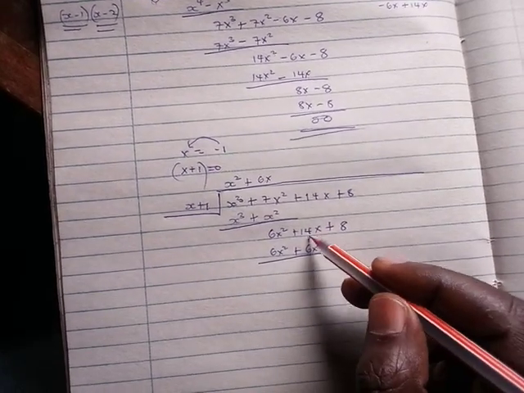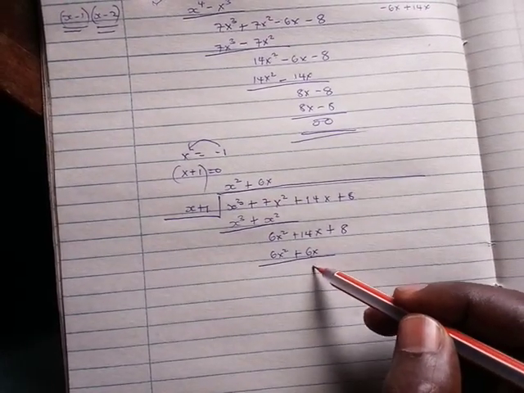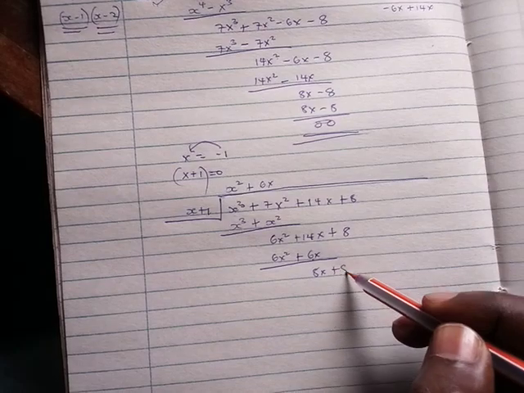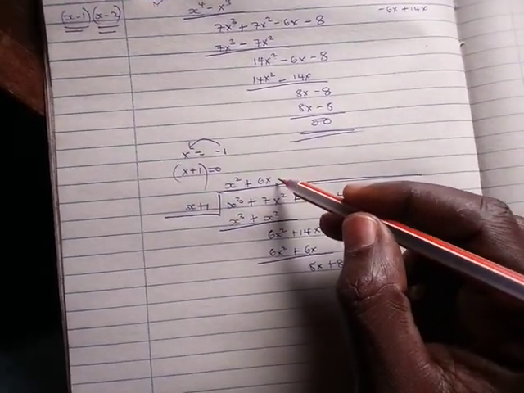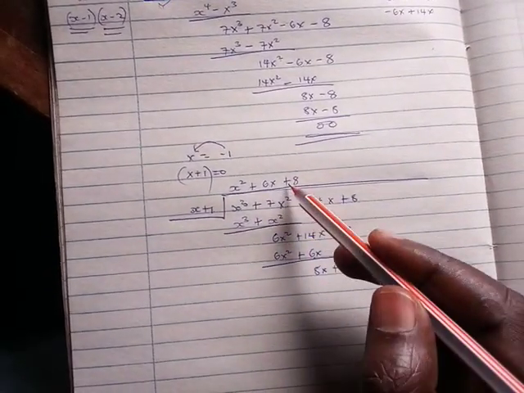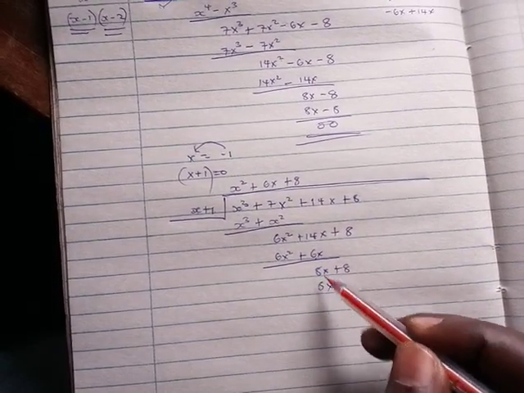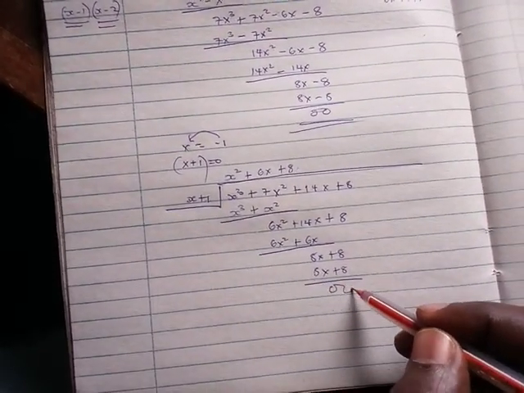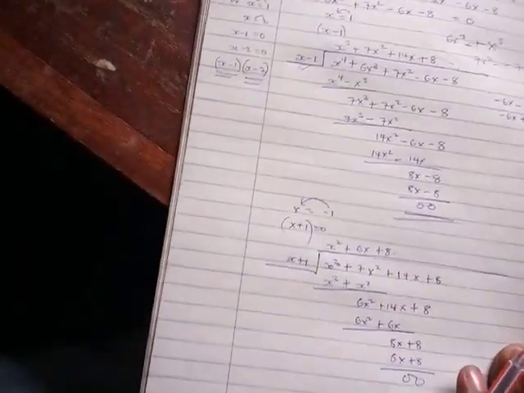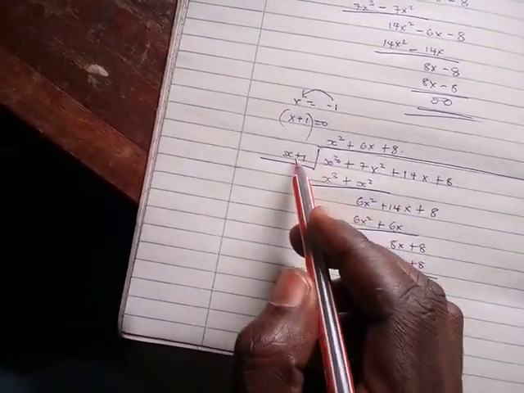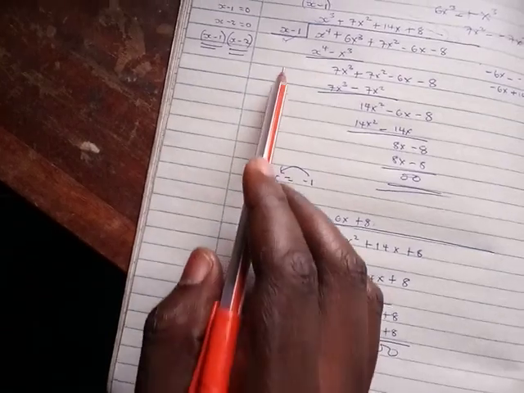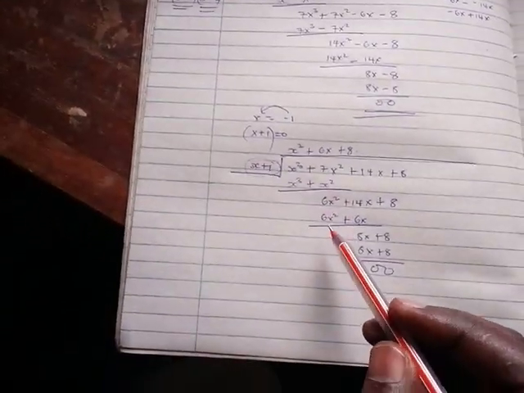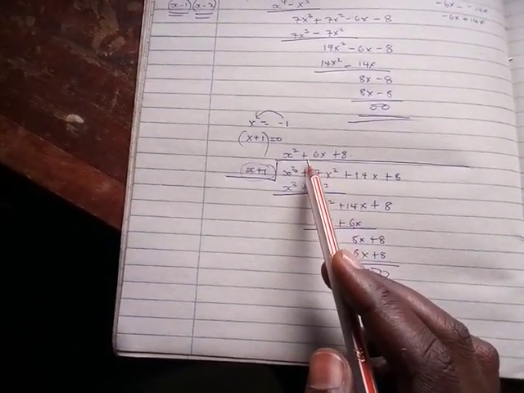When you subtract here, what will you have? You have 8x plus 8. When you divide here, you get plus 8. 8 times this, 8x. Then 8 times this, plus 8. You get a 0. So we are remaining with one equation here. So we have this factor. Remember we had this factor also. Then we are remaining with this one.